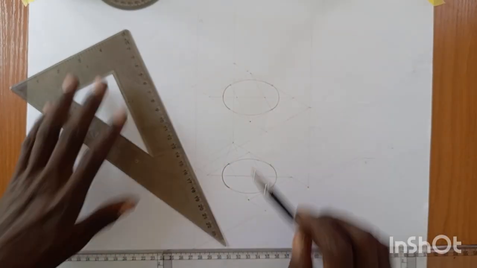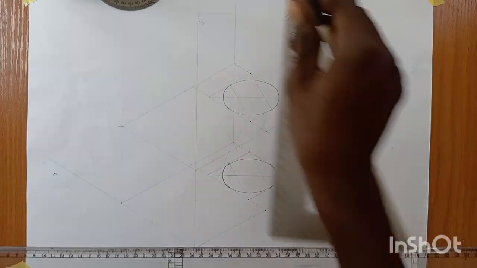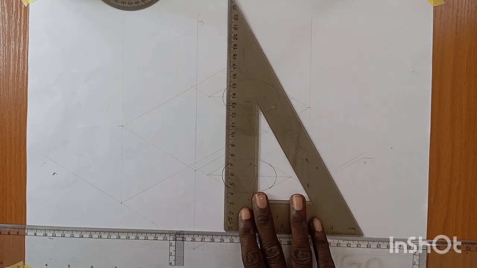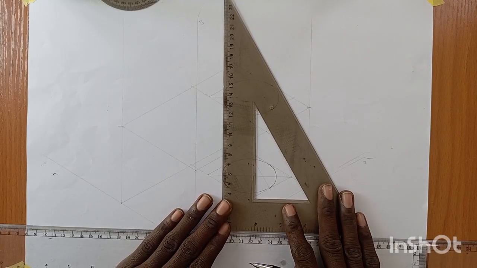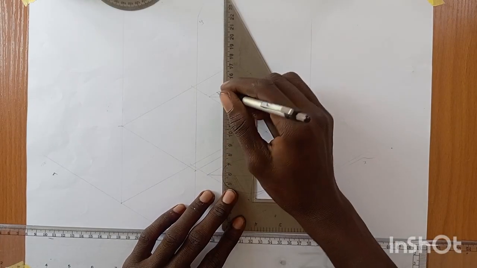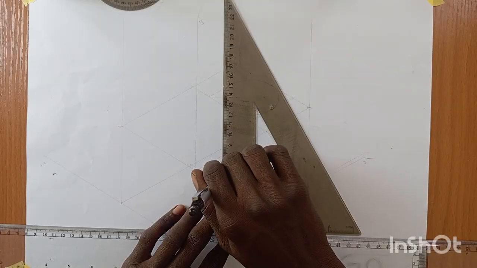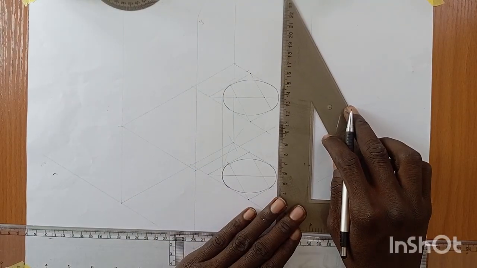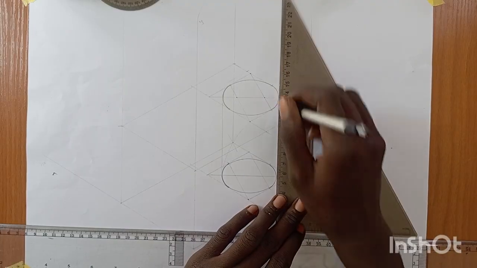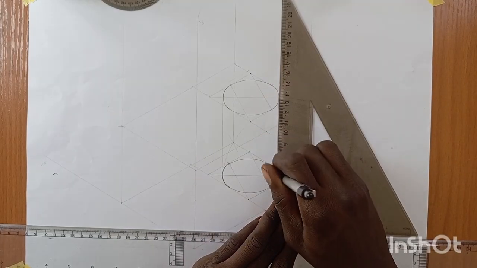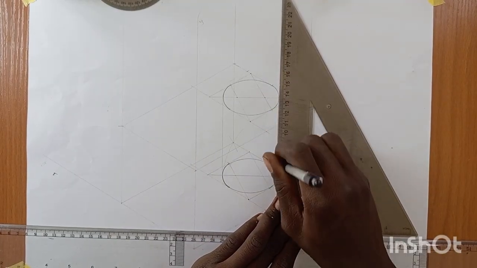Now the next thing to do is to connect those 2 points. You can take it like this to connect them. That is tangent to each other. You connect them. This is also going to be a construction line, very thin one. In the case of this one, you can make it darker because it's at the edge and it's going to be clearly seen, visible. So let me just make it darker here.